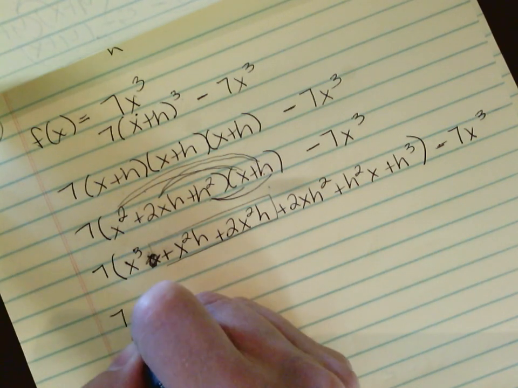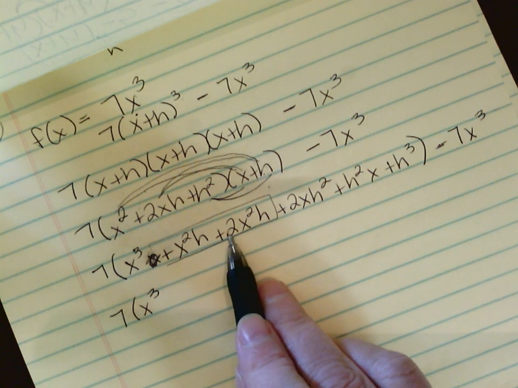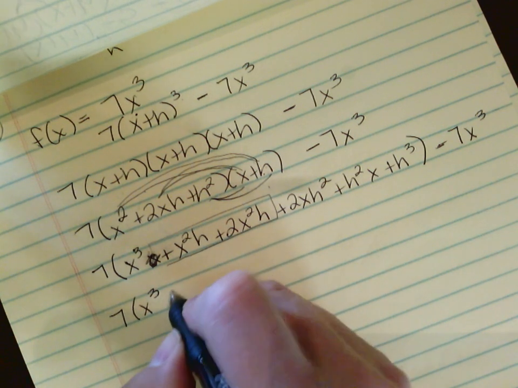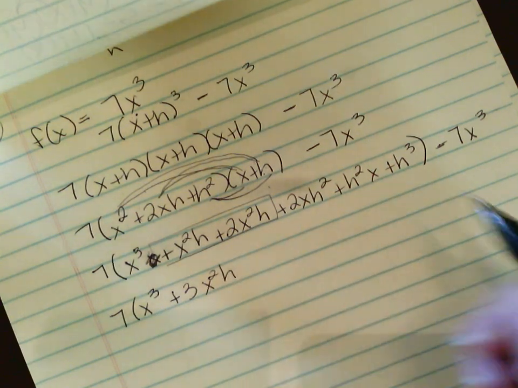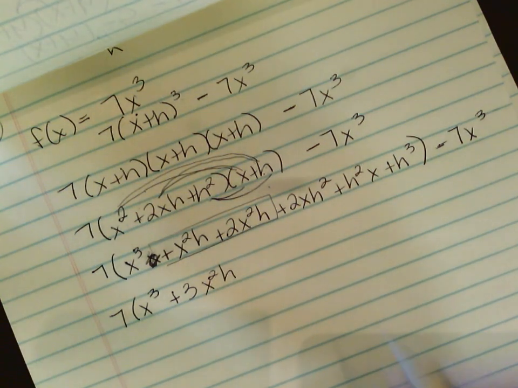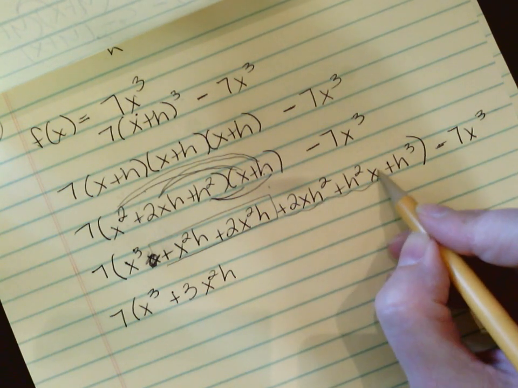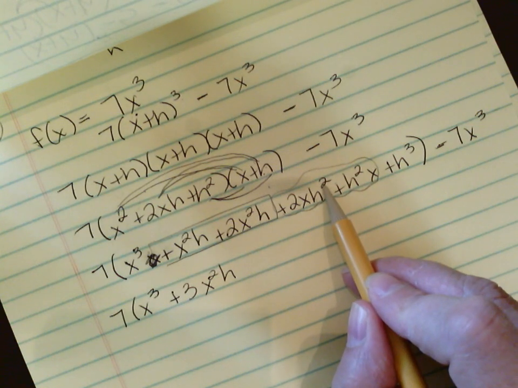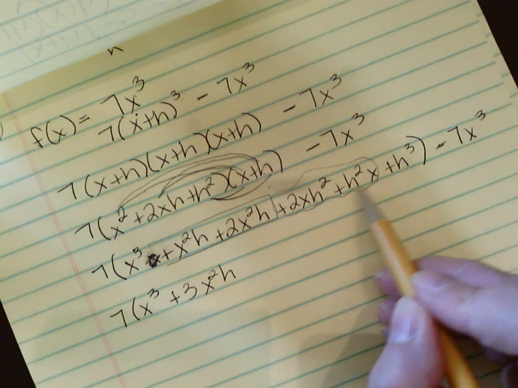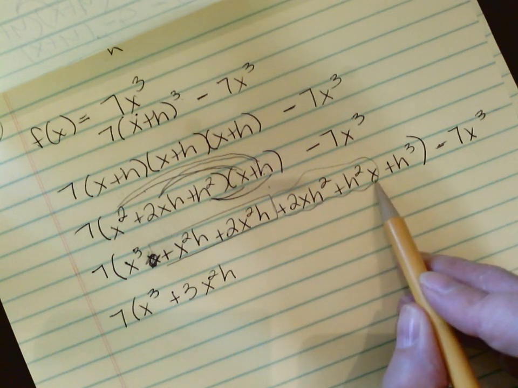So let's bring this down. If I've got 1 here and 2 here, I've actually got 3 of the x squared h's. Now also, look at these. So this has an x and an h squared. This one has an x and an h squared. Like I said, the letters don't have to be in the same order.